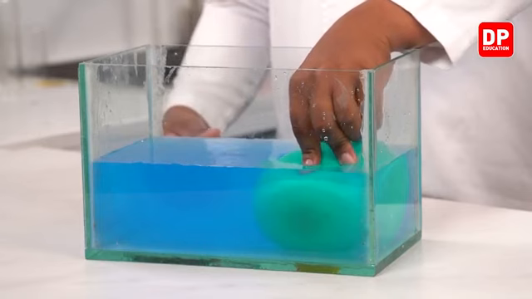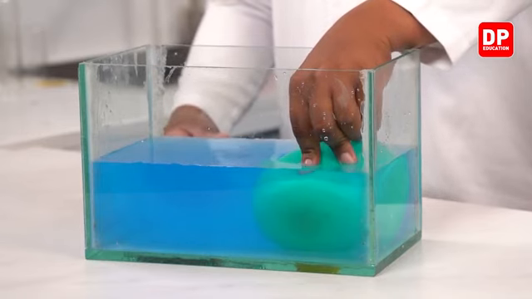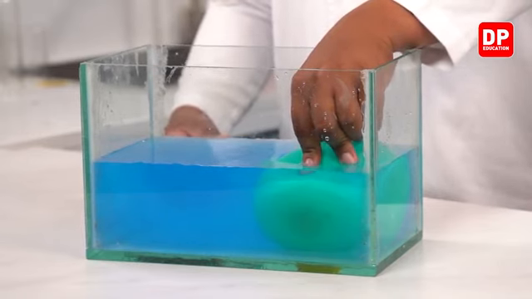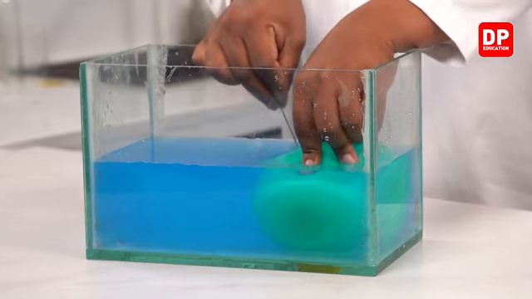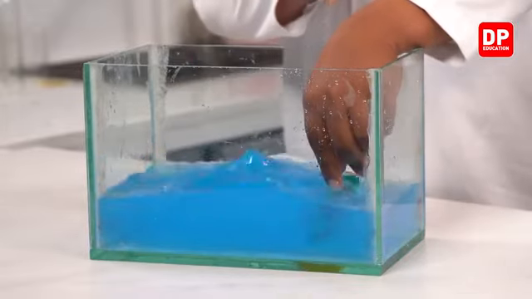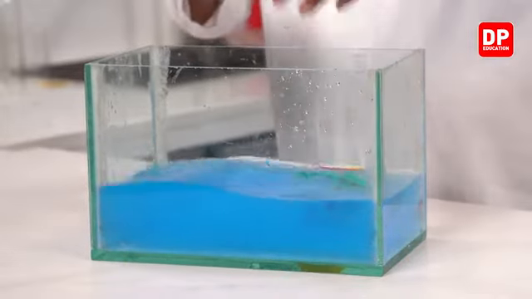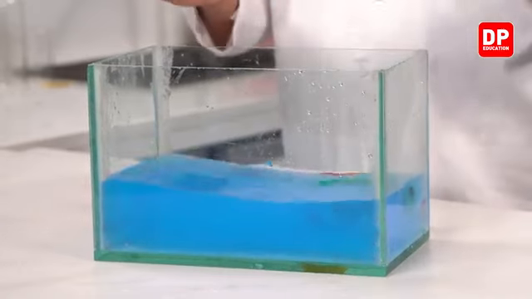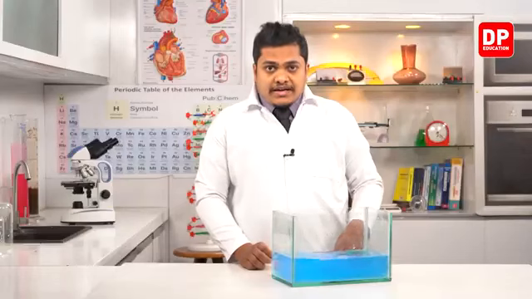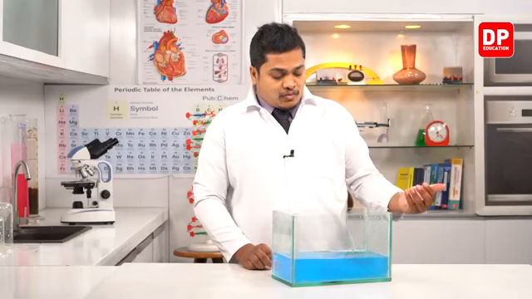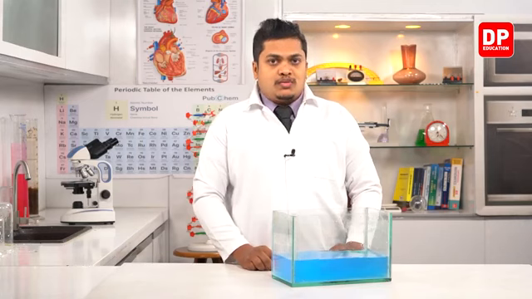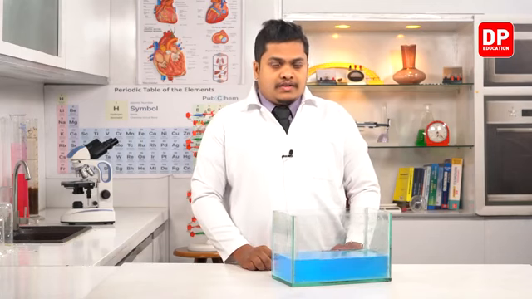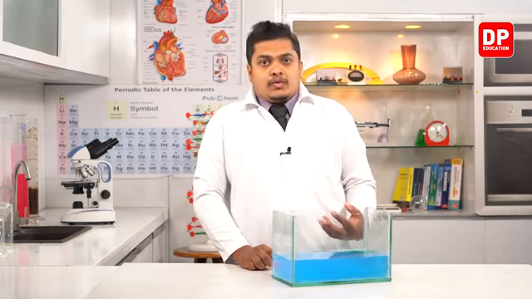Okay, so we have to be careful. Sometimes water may spill here and there. So let's see how the wave is going to be created in here. As you can see here, the pressure which was created was big enough even to splash water here and there from the tank. It's because of the force which got created upon the explosion. So this is how an earthquake actually occurs.